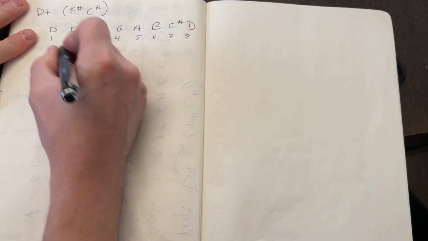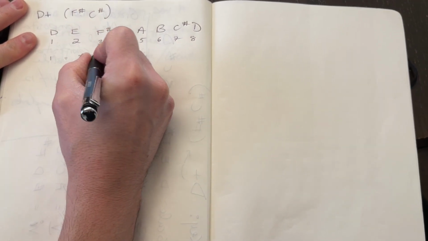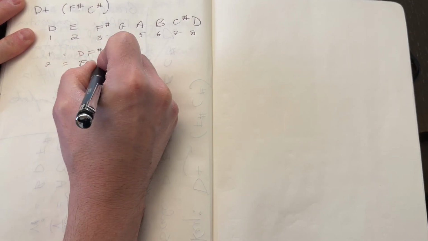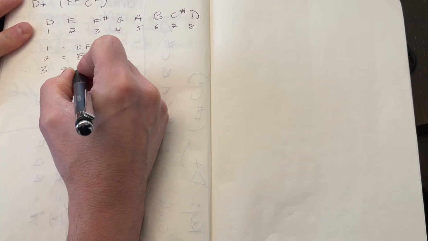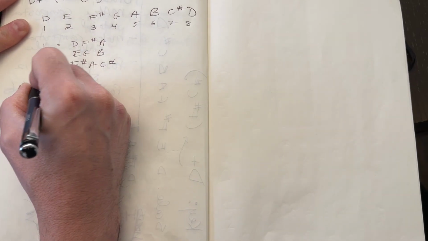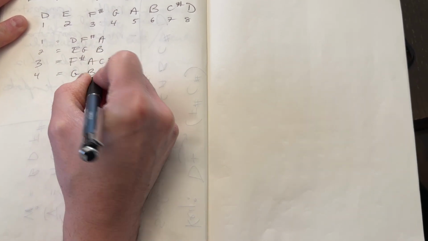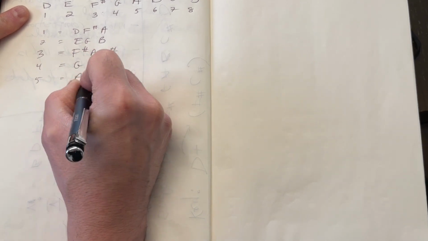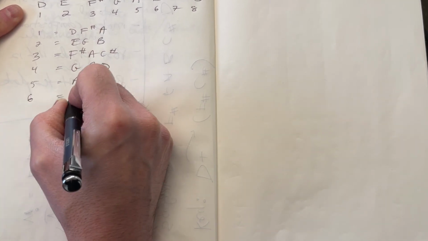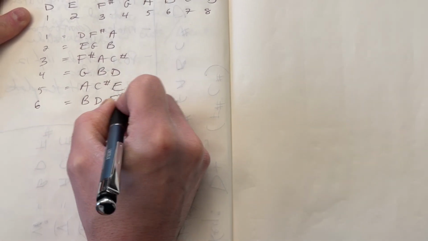The 1 chord is D, F sharp, A. The 2 chord, E, G, and B. 3 chord, I'm just going to do this quickly. I'm going to make sure I don't make a mistake for you. So those are my 6 chords.